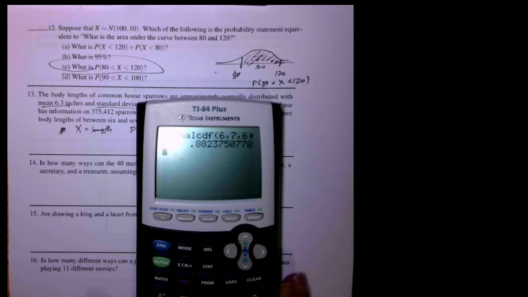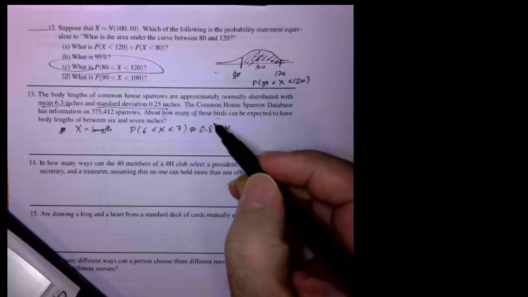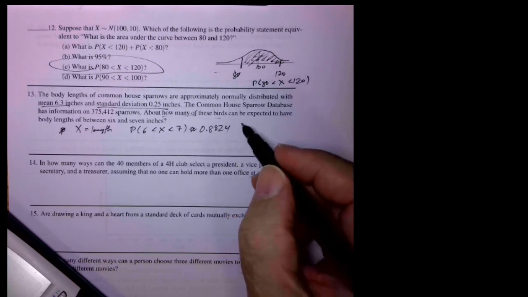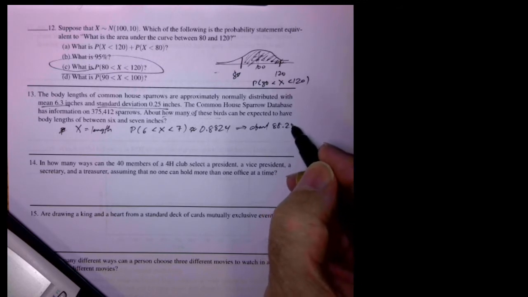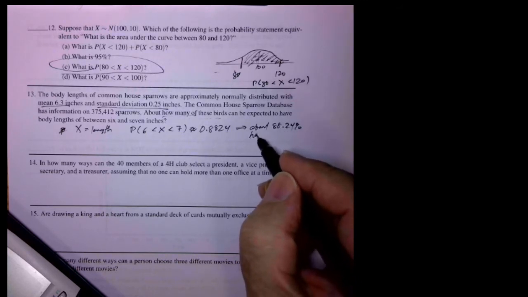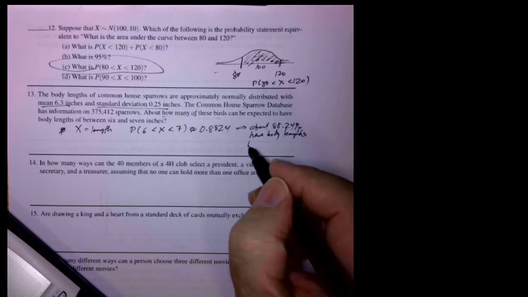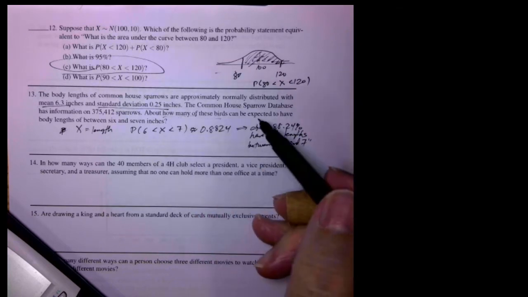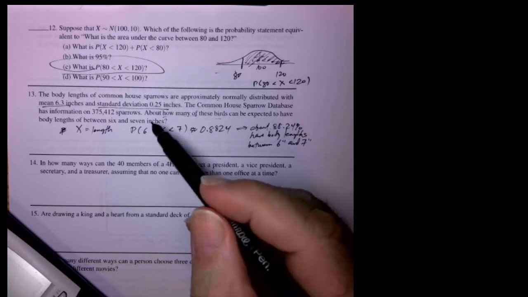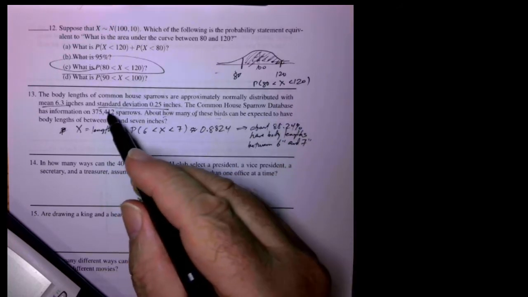So that's about 0.8824, let's say. So about 88.24% have body lengths between 6 and 7 inches. But the problem asks how many of these birds can be expected to have body lengths in this range. So that is 88.24% of this number right here.